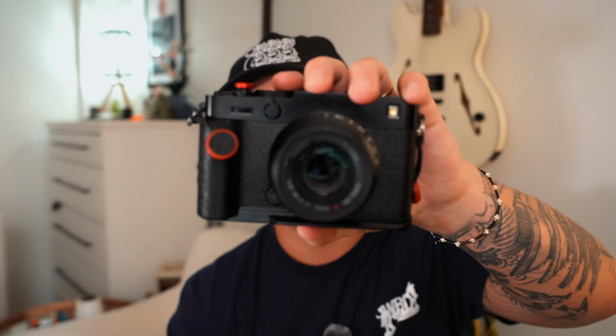That being said, coming down to one of my final points on the differences between the XE5 and the X100VI, body alone: we're just going to talk about price. So the XE5 comes out to $16.99 US. That is for the body alone.